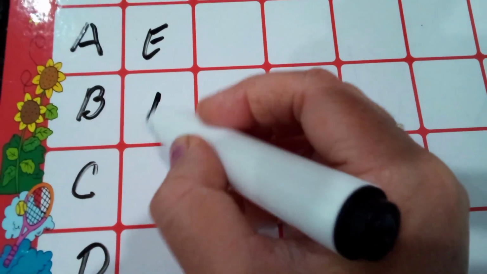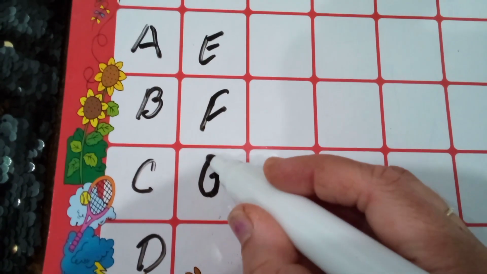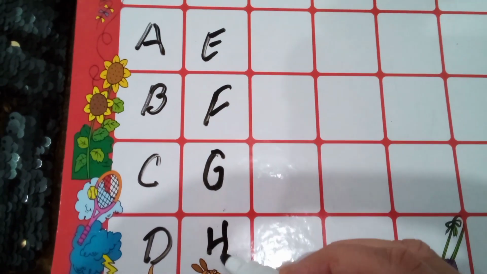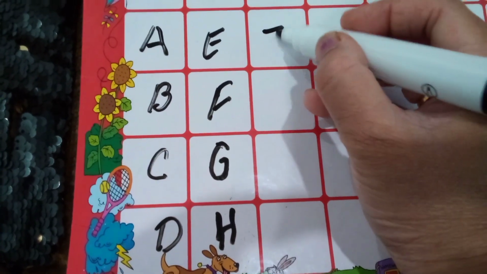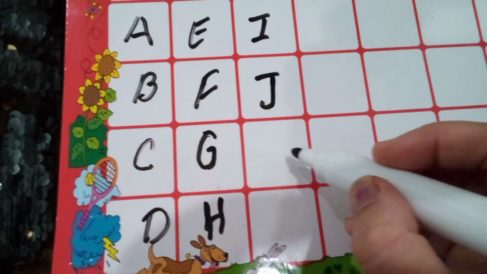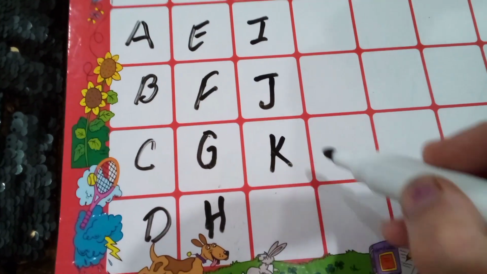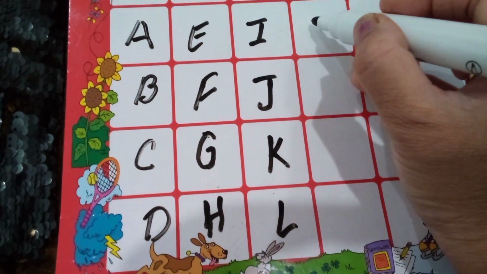E for egg. F, G for goat. H for hen. I for inkpot. J for joker. K for kite. L for lime.